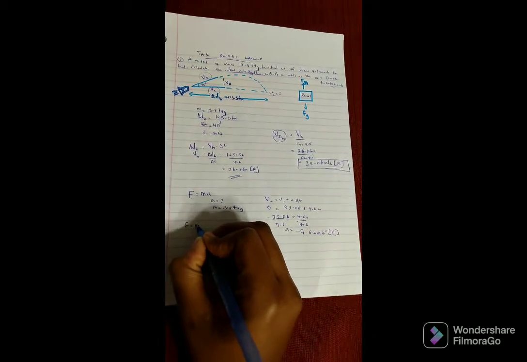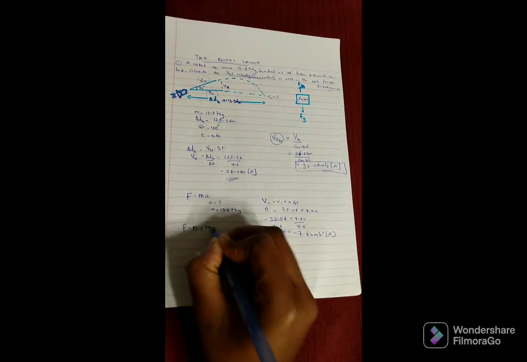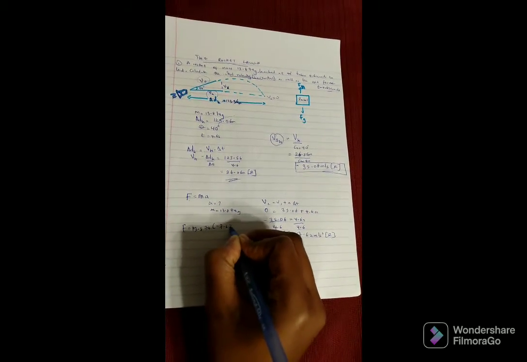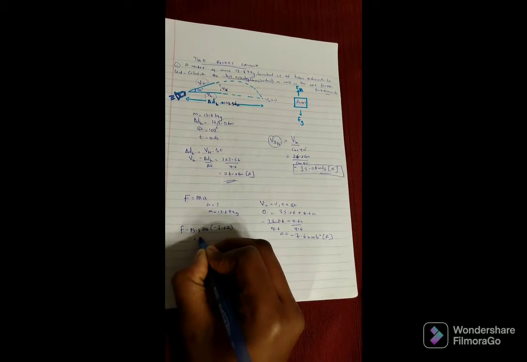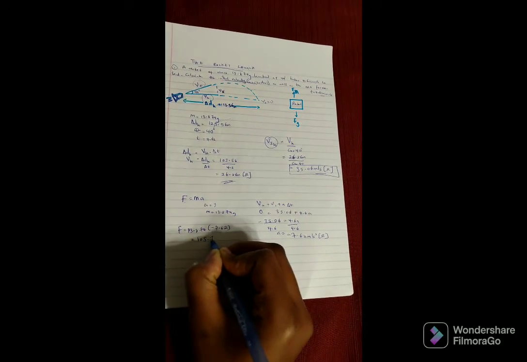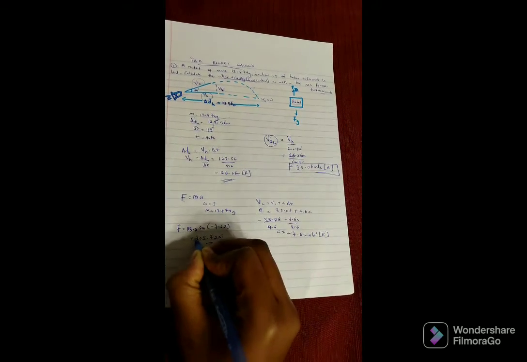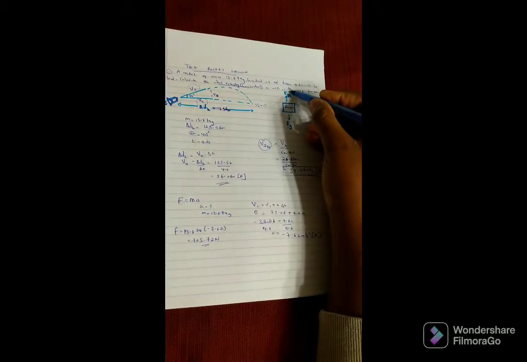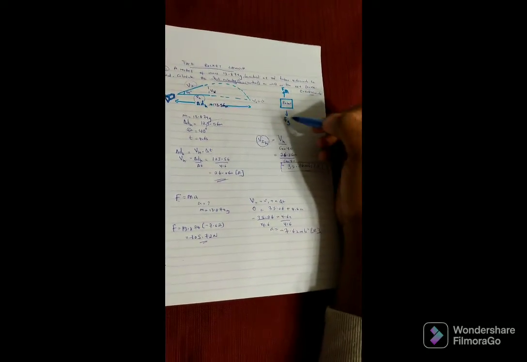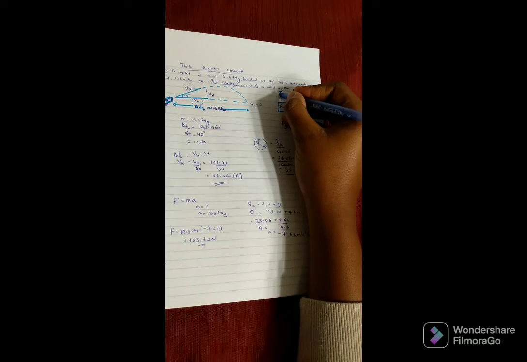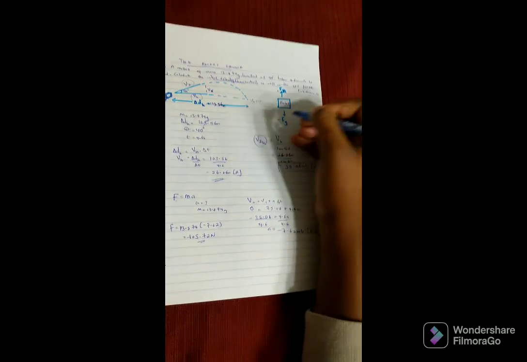So ma is 13.874 times negative 7.62. Doing the calculations, we get 105.72 newtons, approximately negative. The reason why we do not involve Fn or Fg is because they cancel each other out, because this is in the positive and this is in the negative.